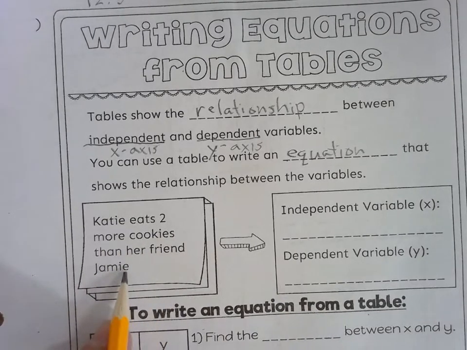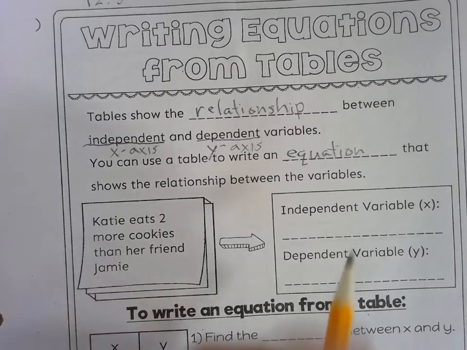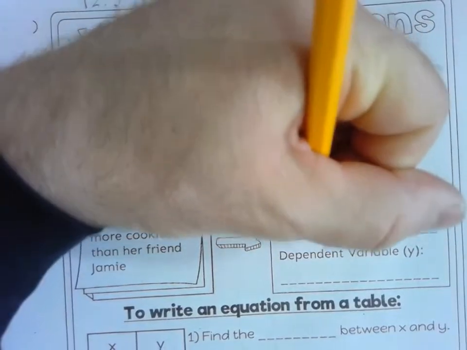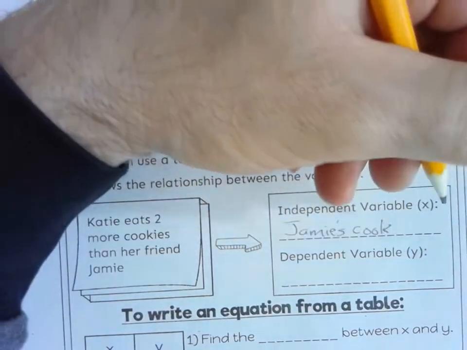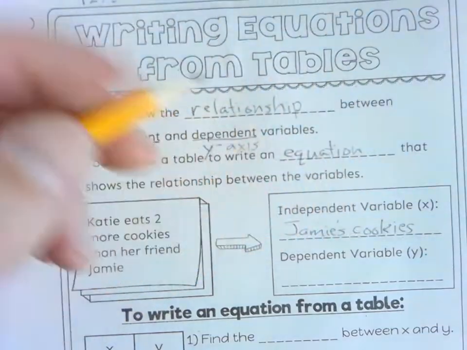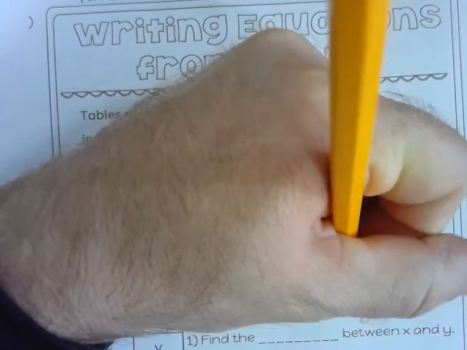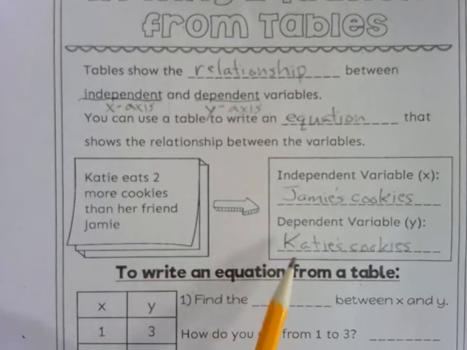Katie eats 2 more cookies than her friend Jamie. However many cookies Jamie eats, that's going to affect how many cookies Katie eats, right? Because Katie has to eat 2 more than Jamie. So my independent variable here is Jamie's cookies. However many she eats, Katie's going to eat 2 more. So the dependent variable would be Katie's cookies.